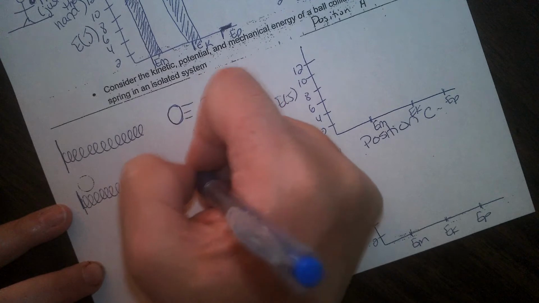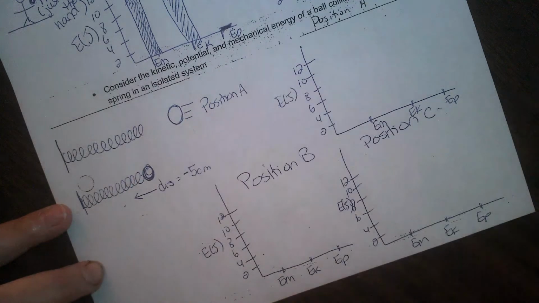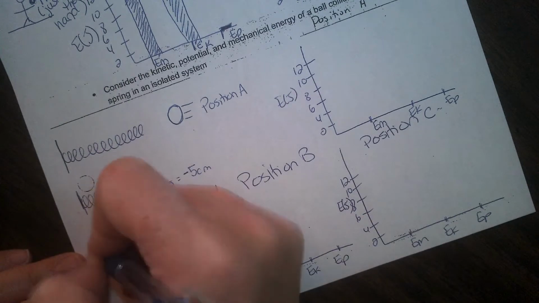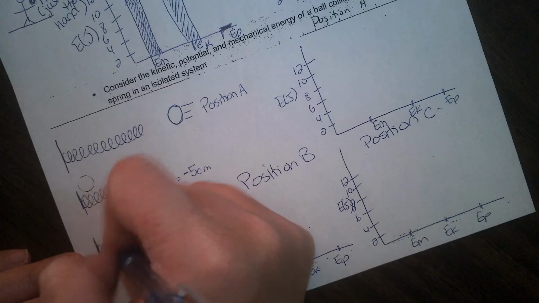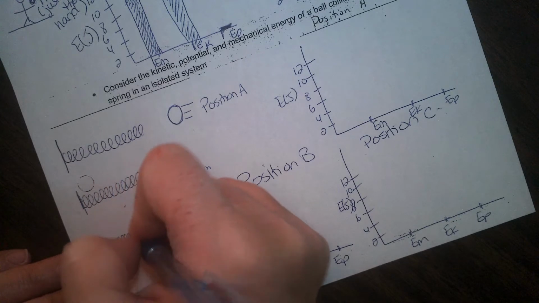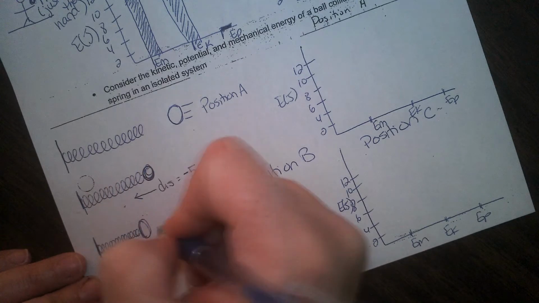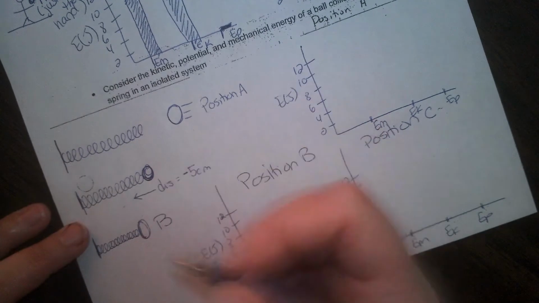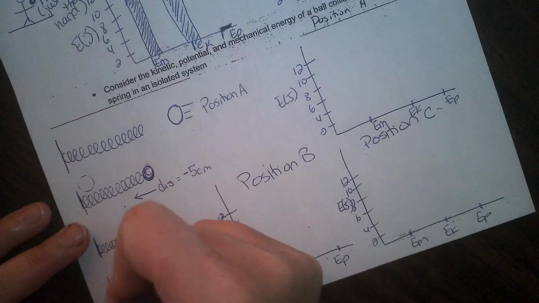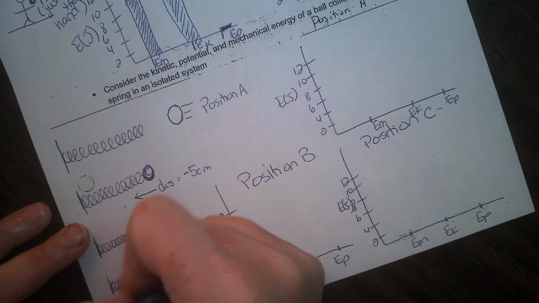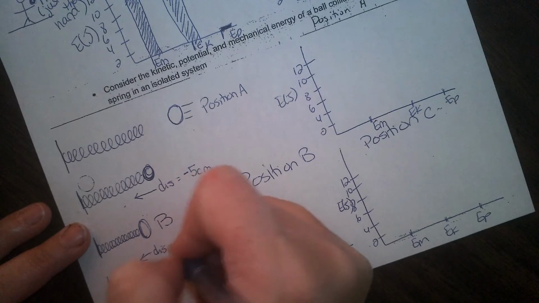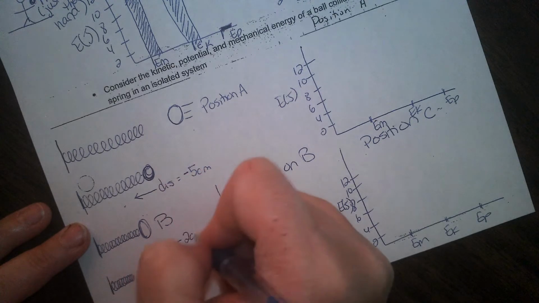Now I'm going to put a negative sign to show that it's compressing. Okay? So this is what it does. This is position B. And then in position C, we see that the distance compresses another 2 centimeters.